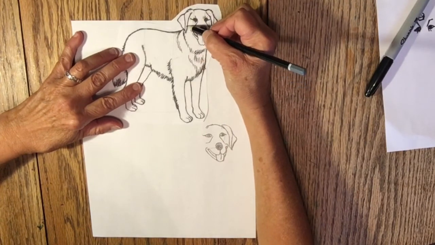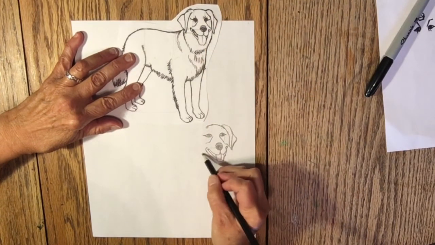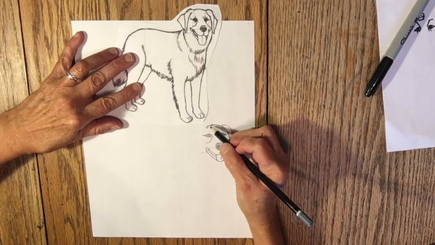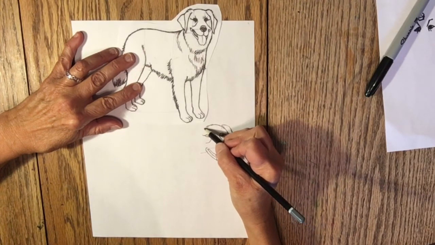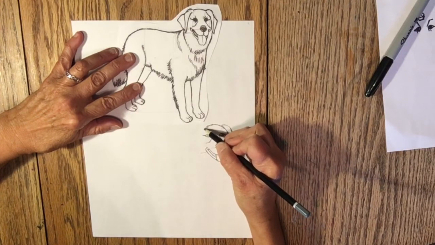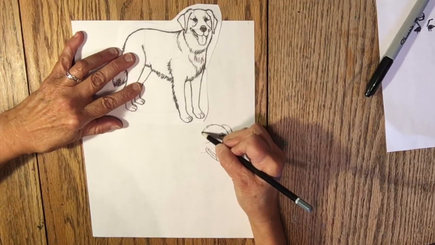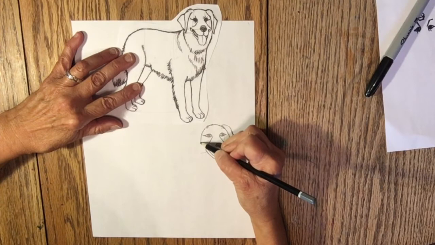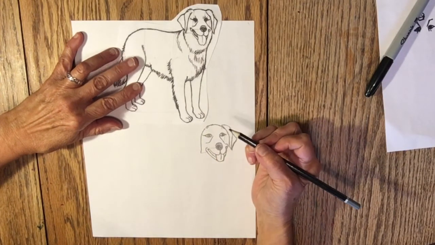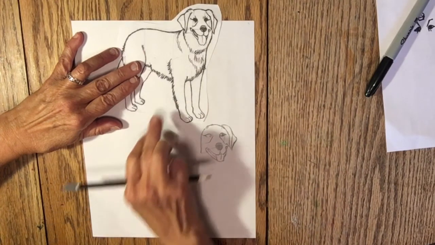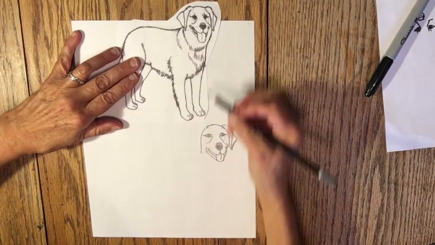Now let's jump over here and start drawing this ear. And we'll start with that line on the inside and follow the curve as I'm drawing it. Comes down alongside the eye, alongside the corner of the mouth, about even with the corner of the mouth, just a little bit below it.